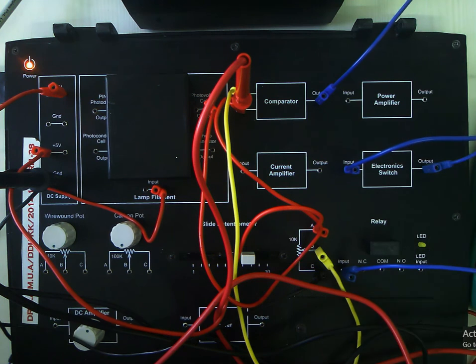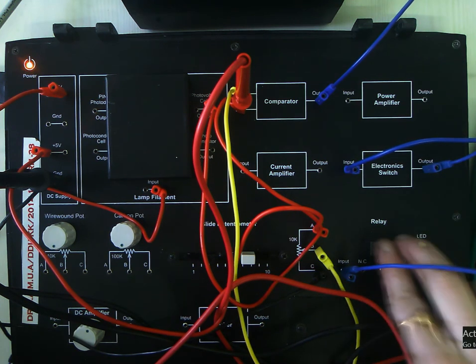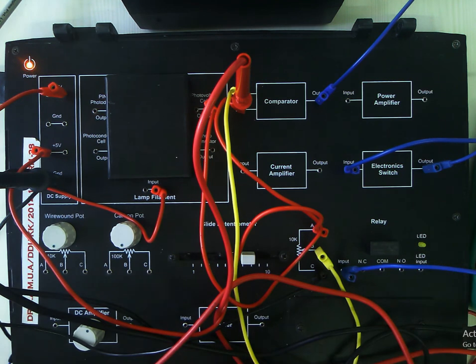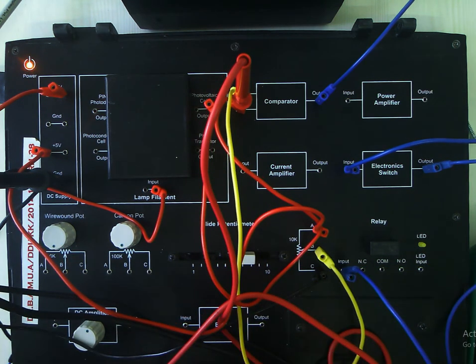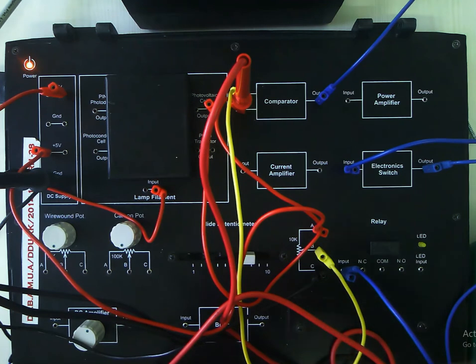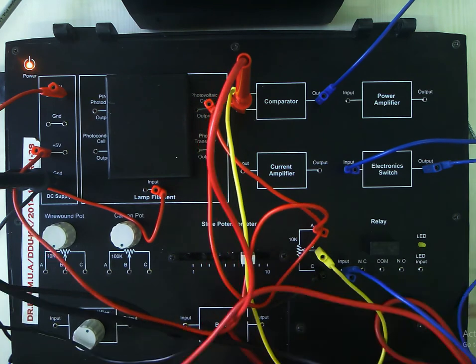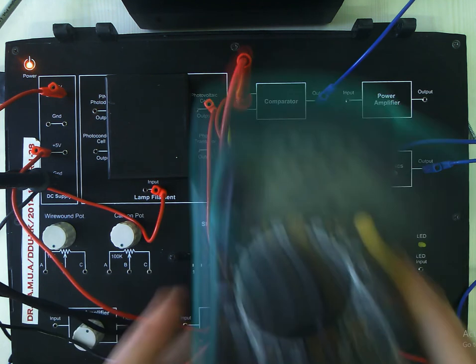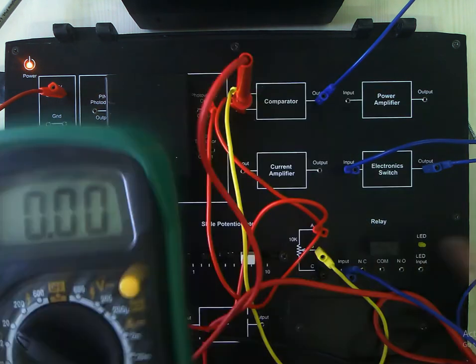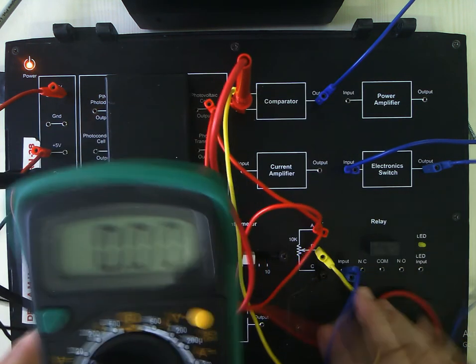We're giving to this electronic switch. Yes, there is an operation of the relay. So now we will see how it happens. Okay, we will simply check the voltage across this photosensor and we will look towards this relay.